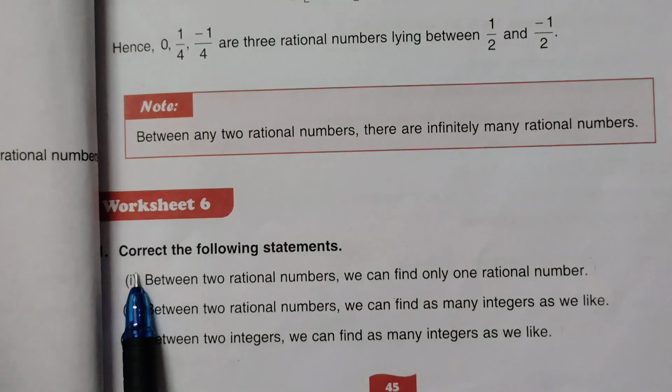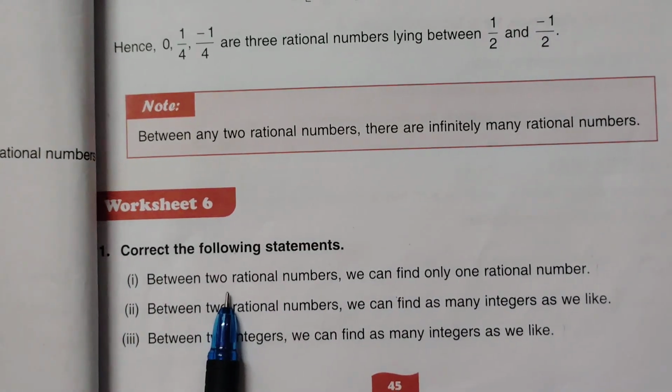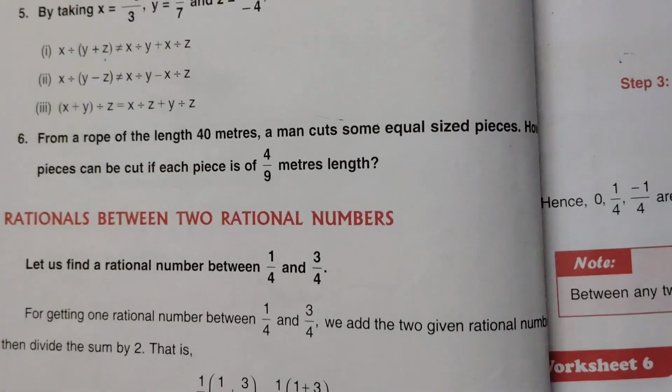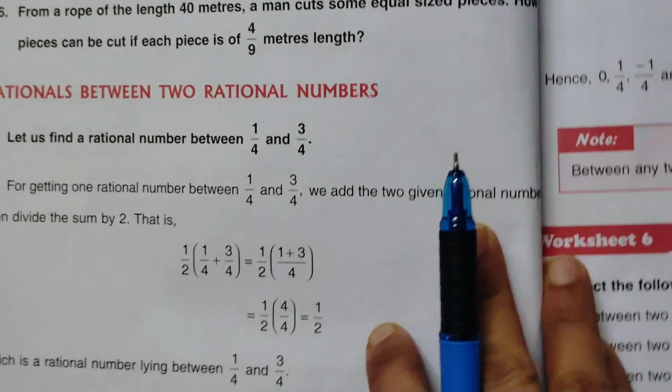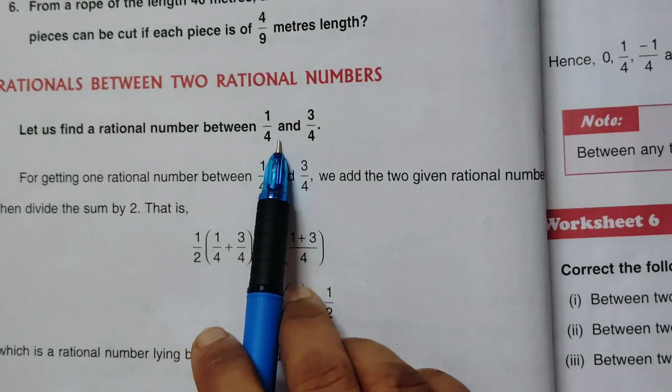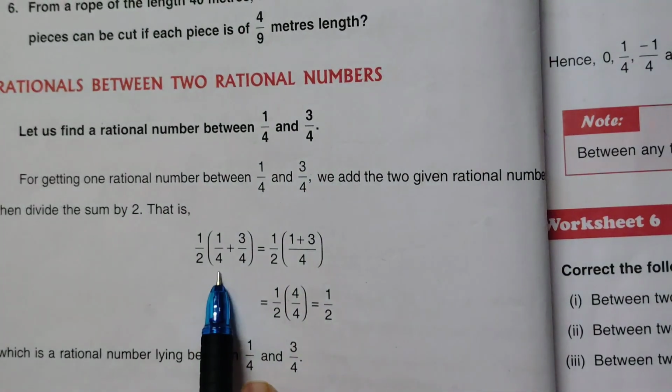Okay, so first they have given: correct the following statements. Before starting that, we will just see what the topic is. This is rationals between two rational numbers. Here they have given us two rational numbers, and we have to find which rational numbers lie in between.